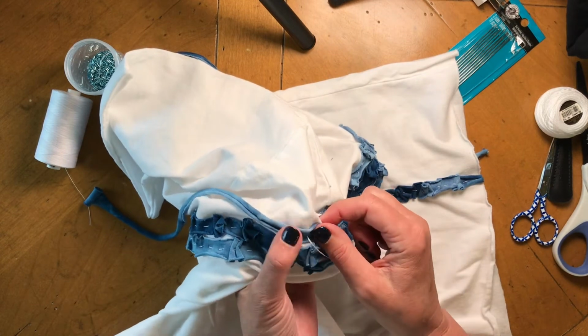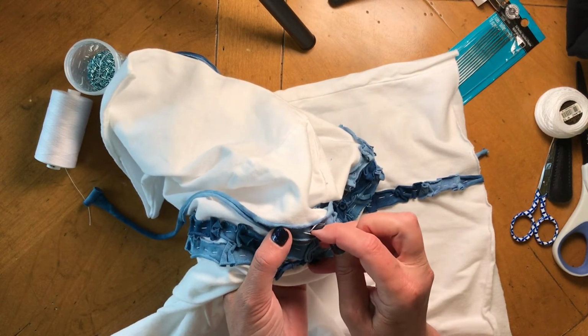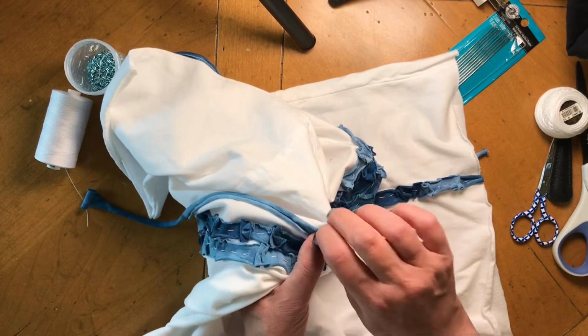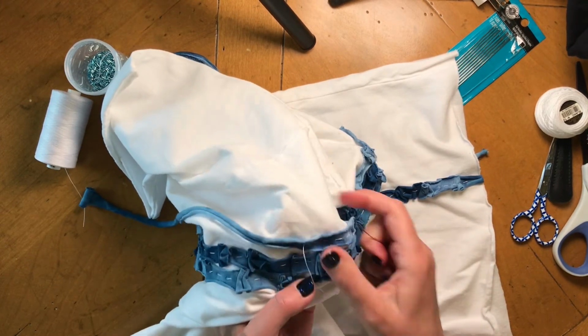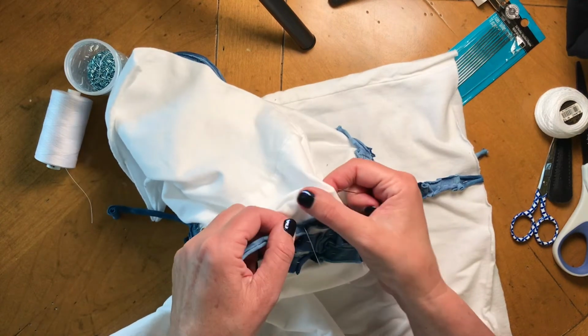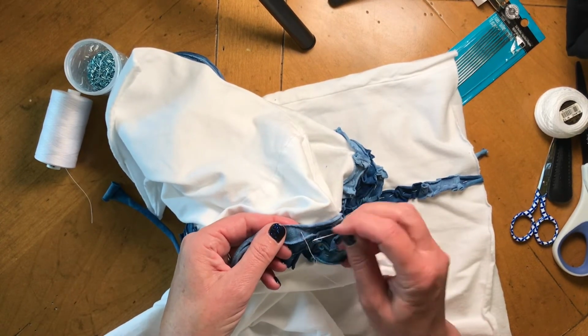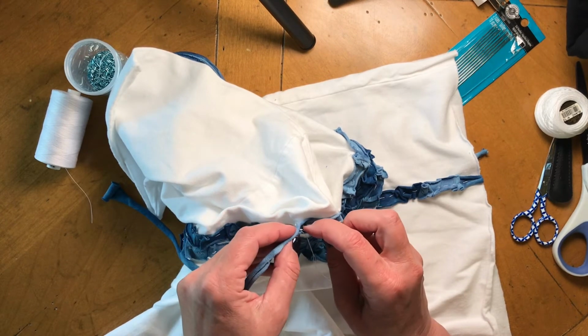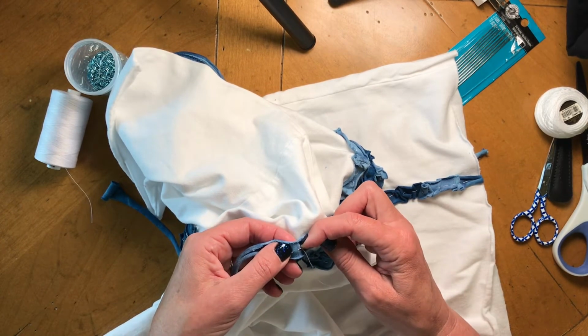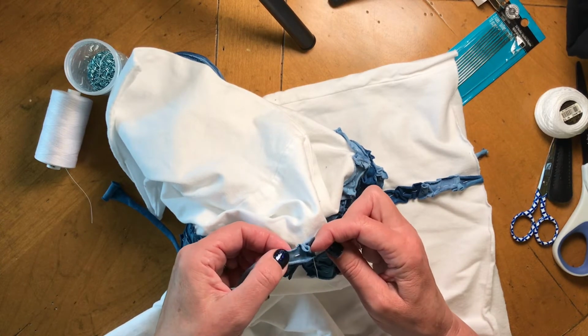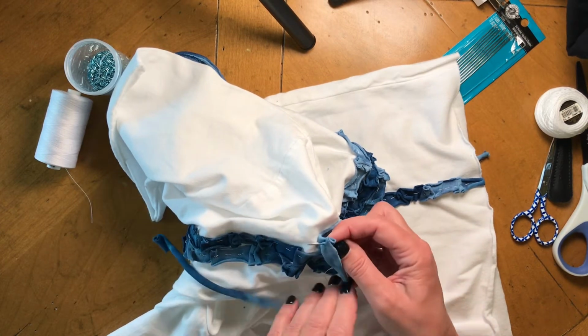So let's do one more, and then I do another triple. So I lift it, I make it a little flatter that way so it's easier to see what I'm doing. I go 1, 2, then I go 3 to the back.